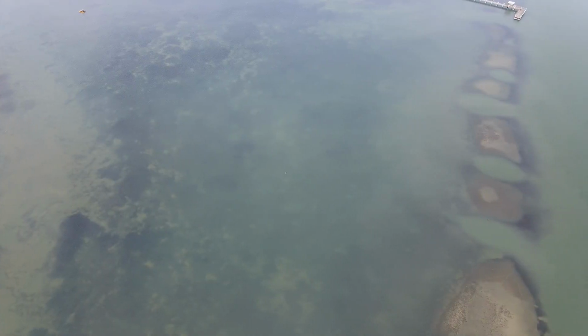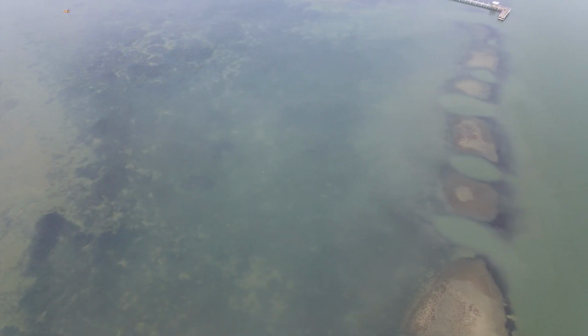Okay, so the first thing we're going to talk about is depth changes, and it doesn't necessarily have to be a huge depth change. It doesn't have to be a 3 or 4 foot depth change. It could just be a few inches. Those depth changes on these flats are what these fish are going to use to move around.